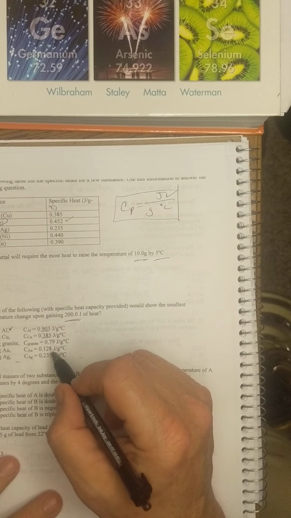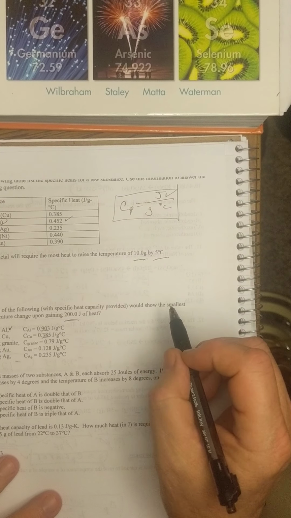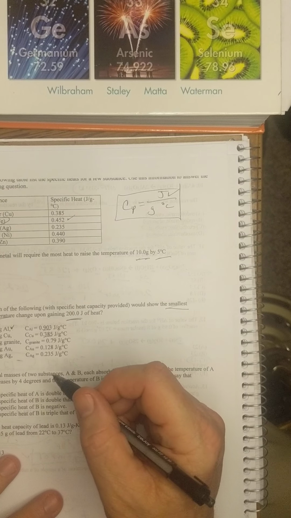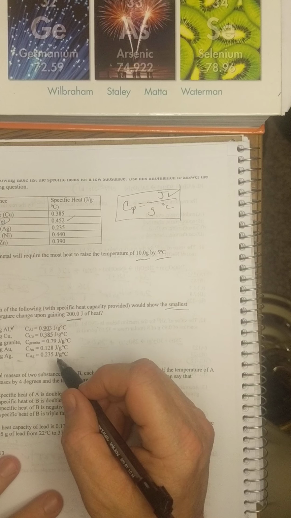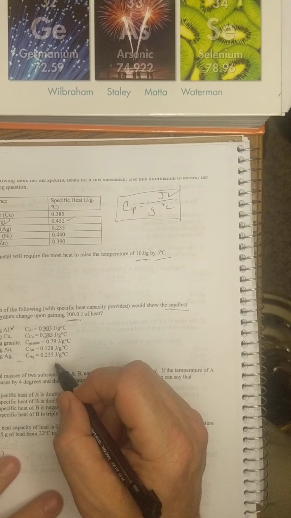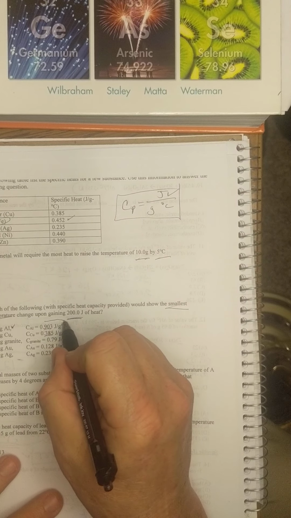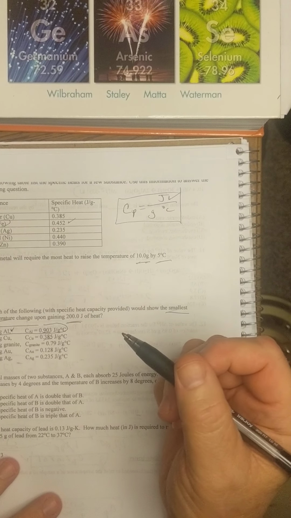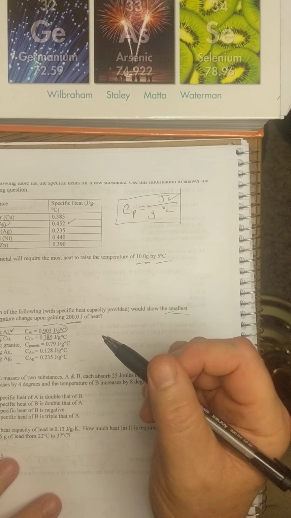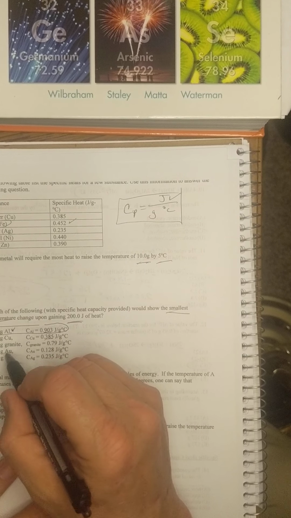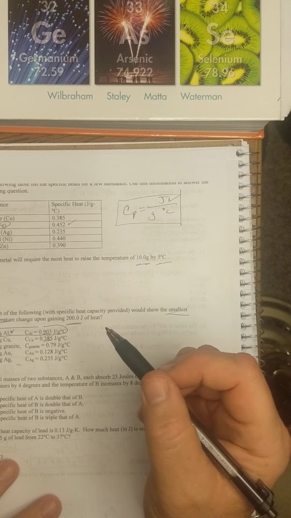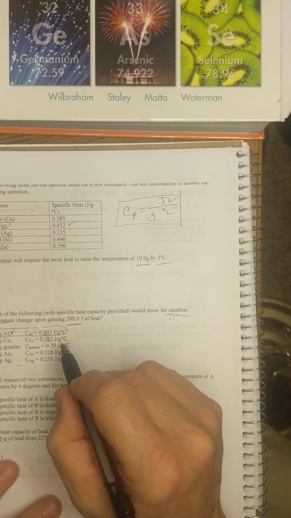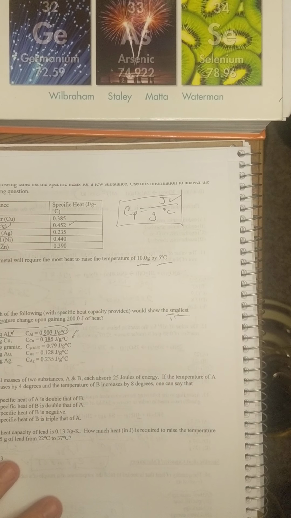So I'm looking for something, the smallest temperature change will be the highest specific heat. The lowest temperature change would be the lowest specific heat. So in this case, I'm actually looking at aluminum. Except for the fact that they're giving me 50 grams of it. Yeah, so having more grams would give me a smaller temperature change. So I would go with the 50 grams of aluminum.